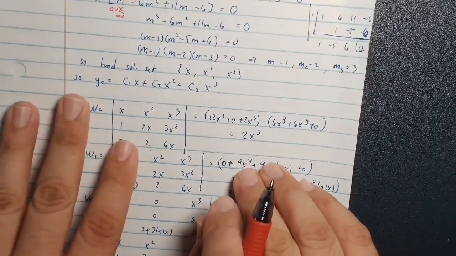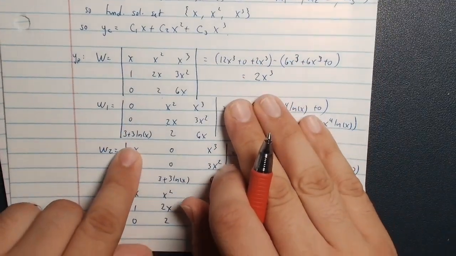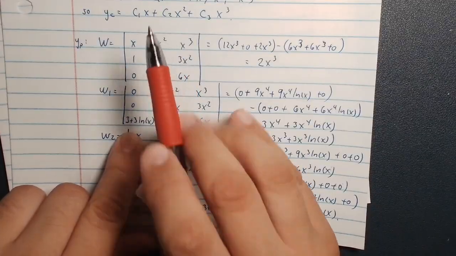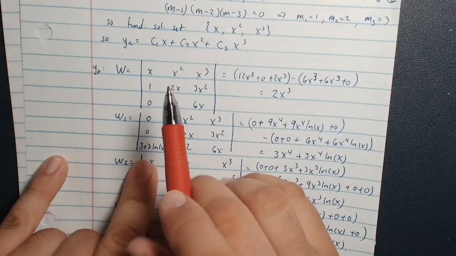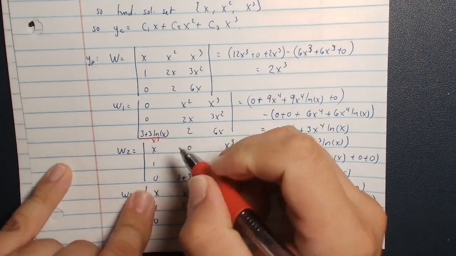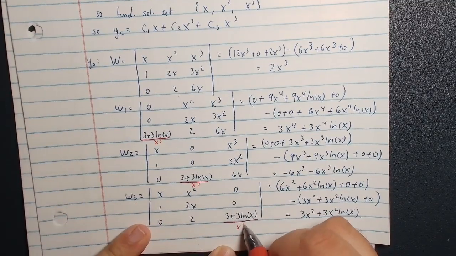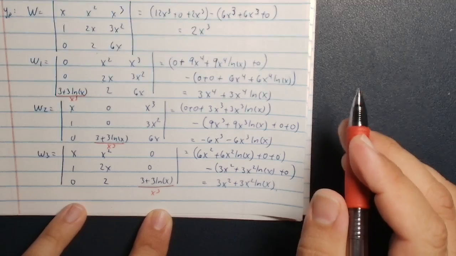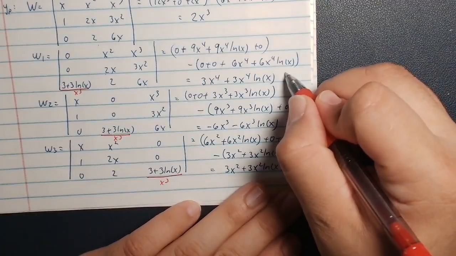That doesn't change anything here. Down here, I need to divide this by x to the third. That doesn't appear at all on the Wronskian, but it does appear here, here, and here, x to the third. So that doesn't change anything other than the fact that all of these are divided by x to the third.